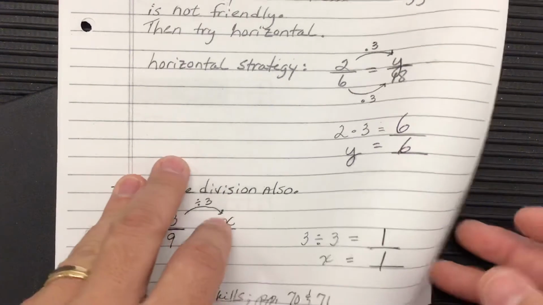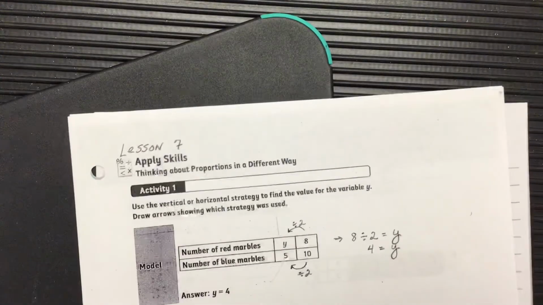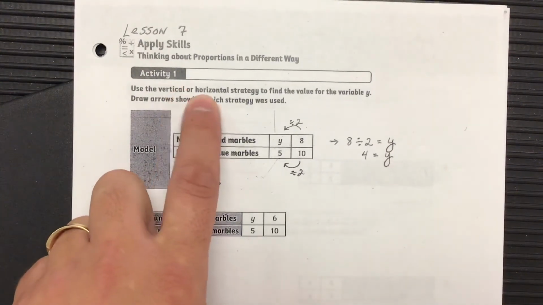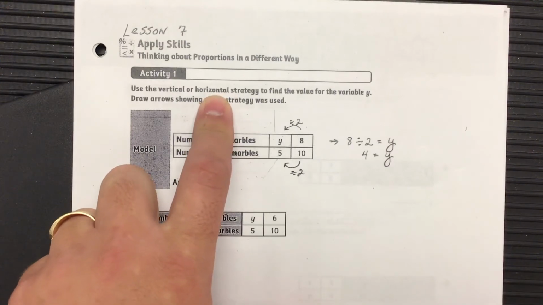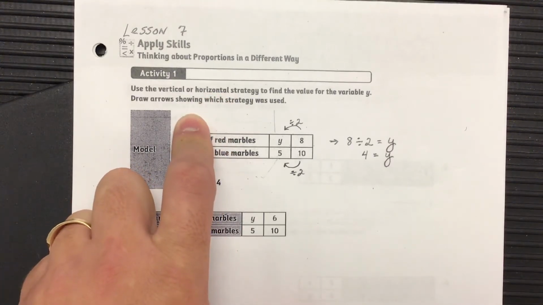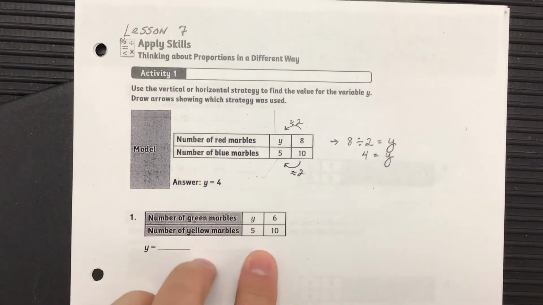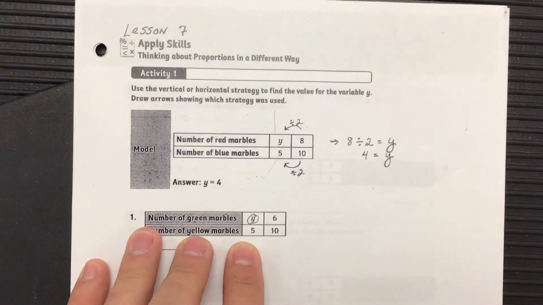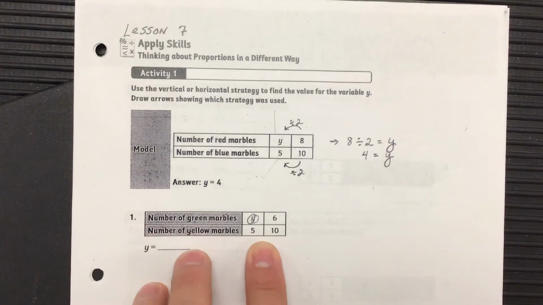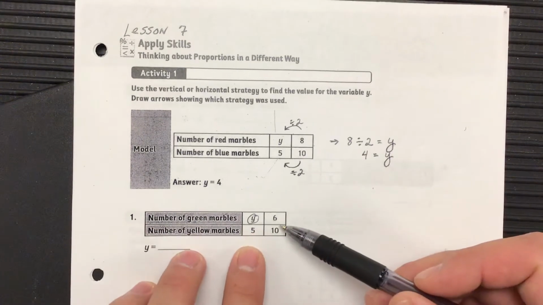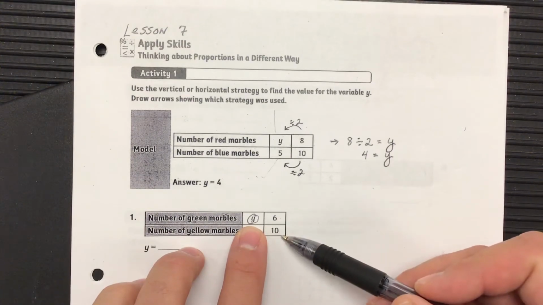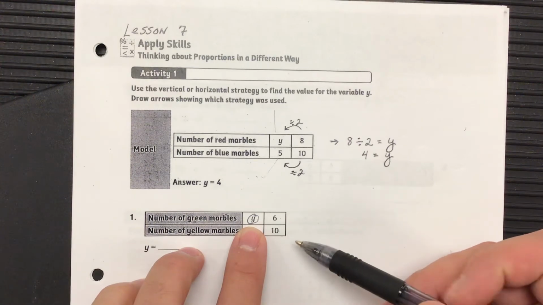All right, so let's look at the second page and do a couple more examples. It does say we can use the vertical or horizontal strategy to find the missing number. Draw arrows showing which way you used. So if I look at this one, obviously I am missing this number right here. So here's an example of one where vertical will not work. How do I get from 6 to 10? There's no easy multiplying or dividing there, right? So now I have to look at it horizontally.